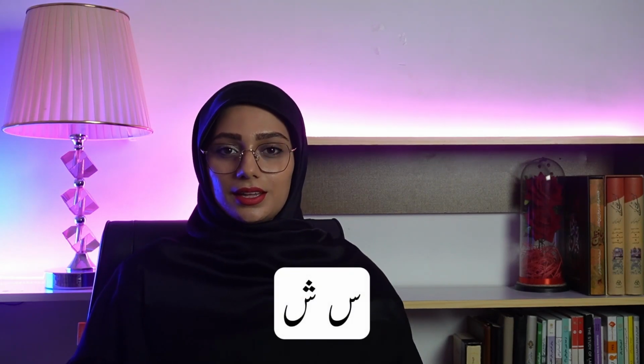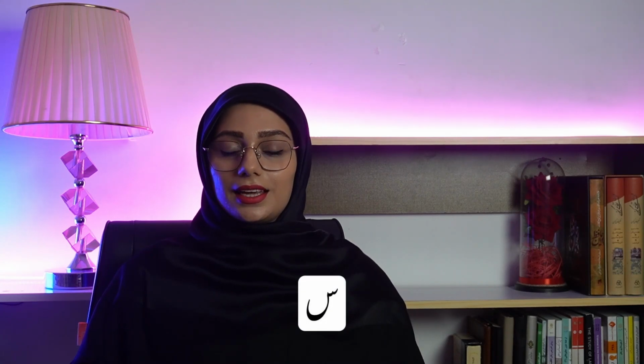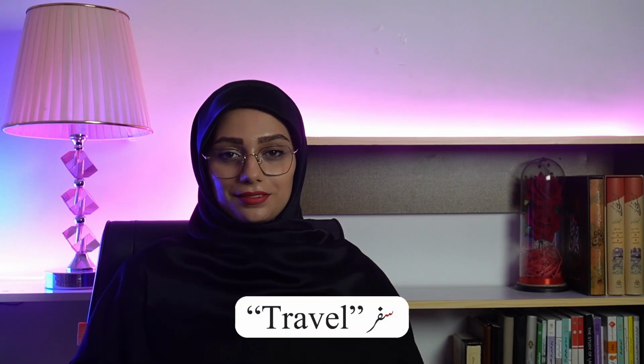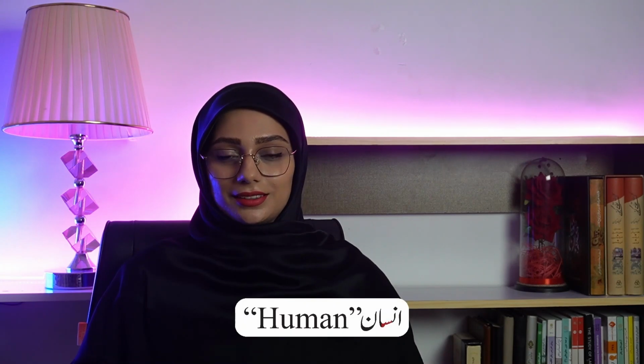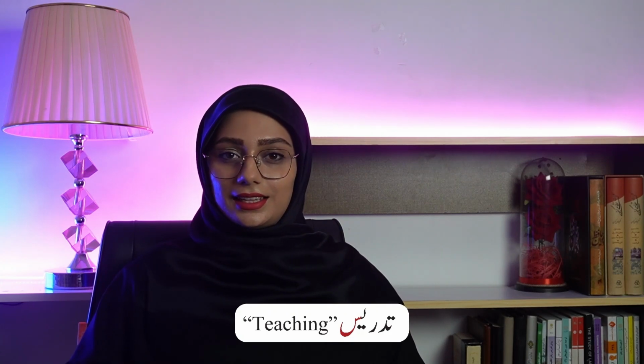The next pair of letters are sin and shin. They have the same form, except shin has 3 dots above. They have 4 forms and can connect to both the previous and following letters. Here are some examples of sin. In the initial position, safar. In the middle position, insan. In the final position, tadris. And the independent or detached form, dars.